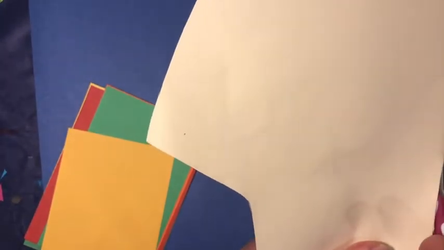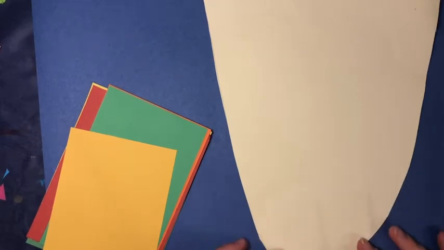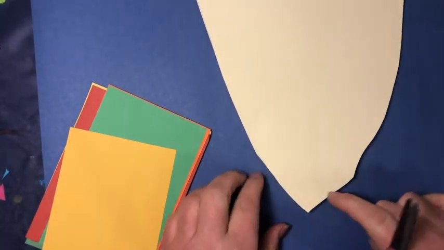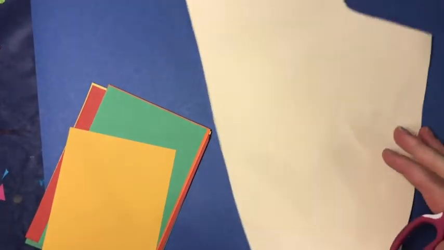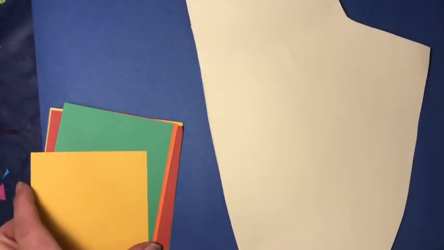All the face shapes were rough cut, and then you can do the detail cutting. This is going to be the base for our face. Most likely the smaller part is going to be the chin, and this is going to be the top of the face.